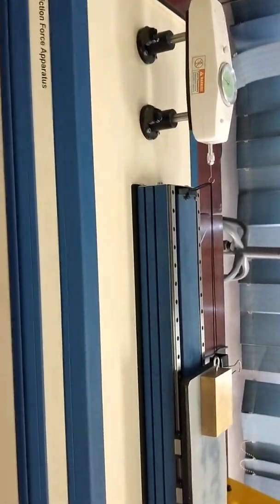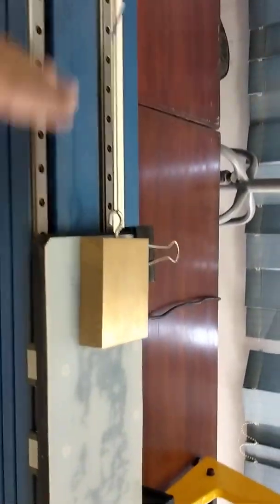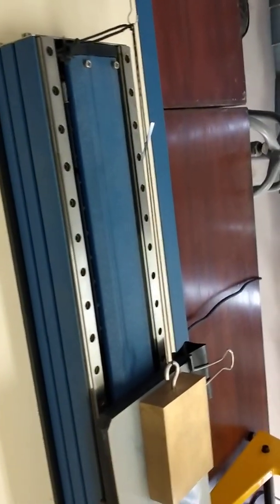For the second part, what we have to do is prove that the force of friction, like this value, the force of friction to pull it this way, is directly proportional to the normal reaction.